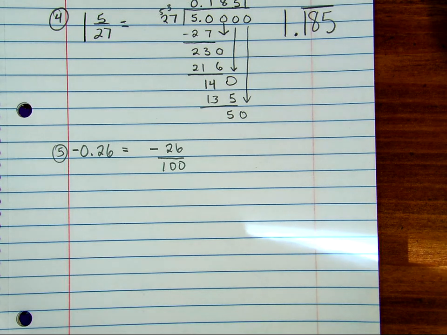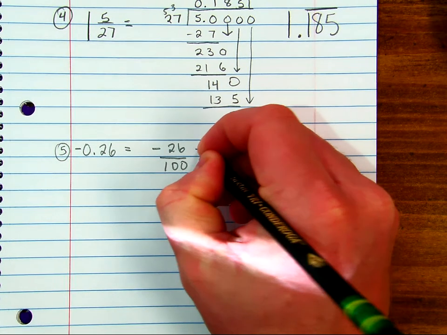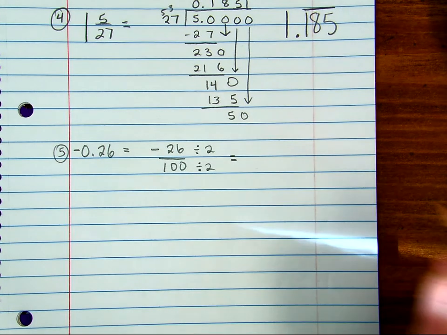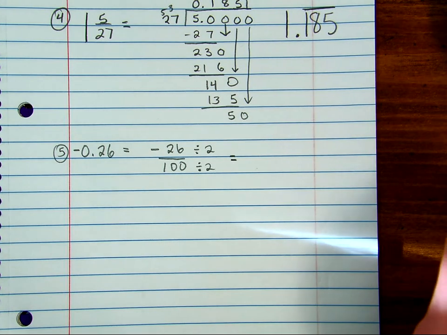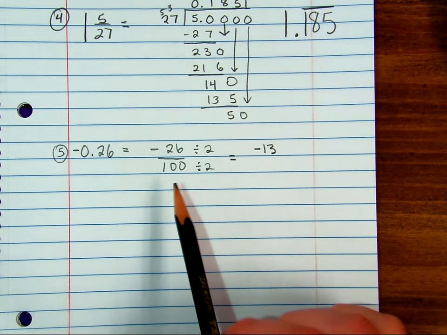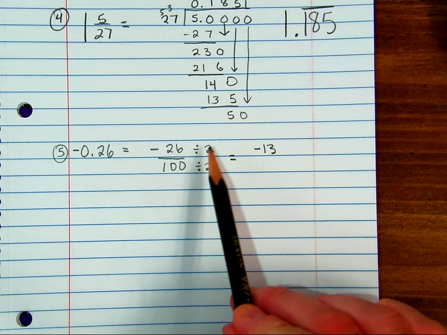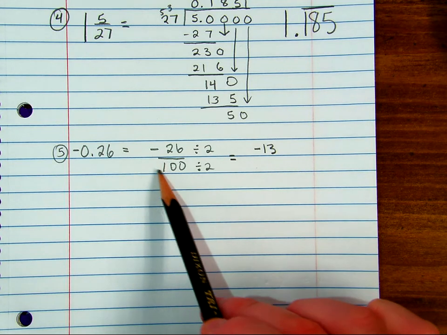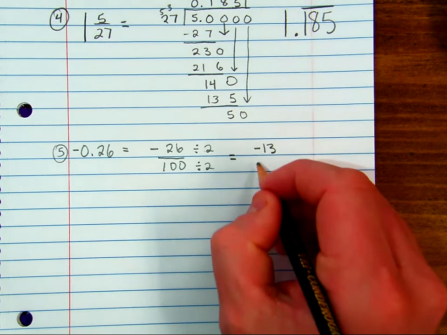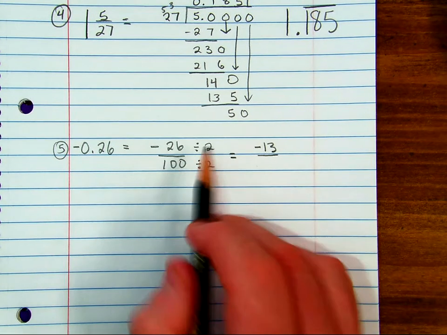Yeah, we can reduce it by 2. Both numbers are even numbers. What's negative 26 divided by 2? See how knowing integers helps? This is going back to division of integers. Negative 26 divided by 2. You just took a test on that. 100 divided by 2. So there's your answer.